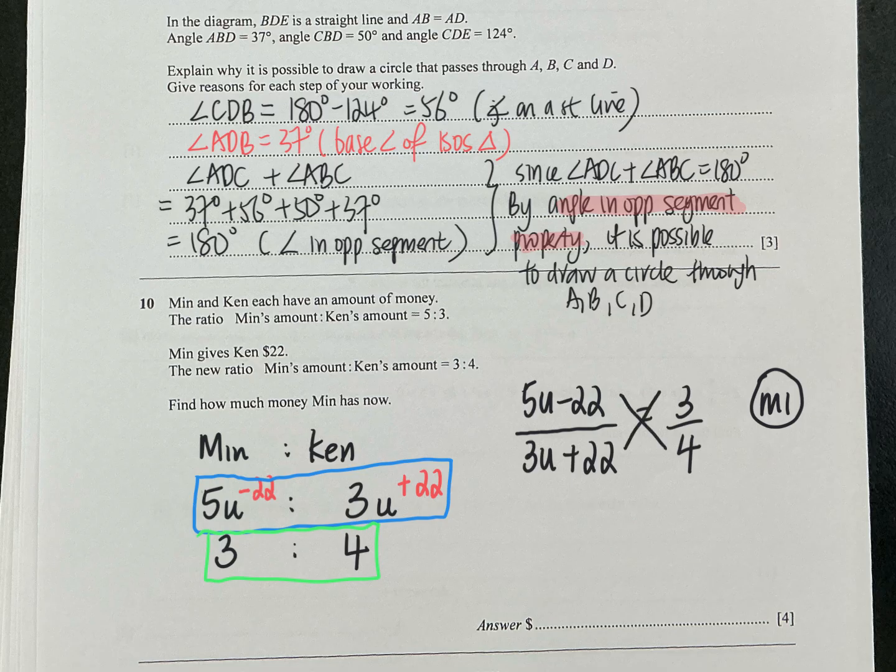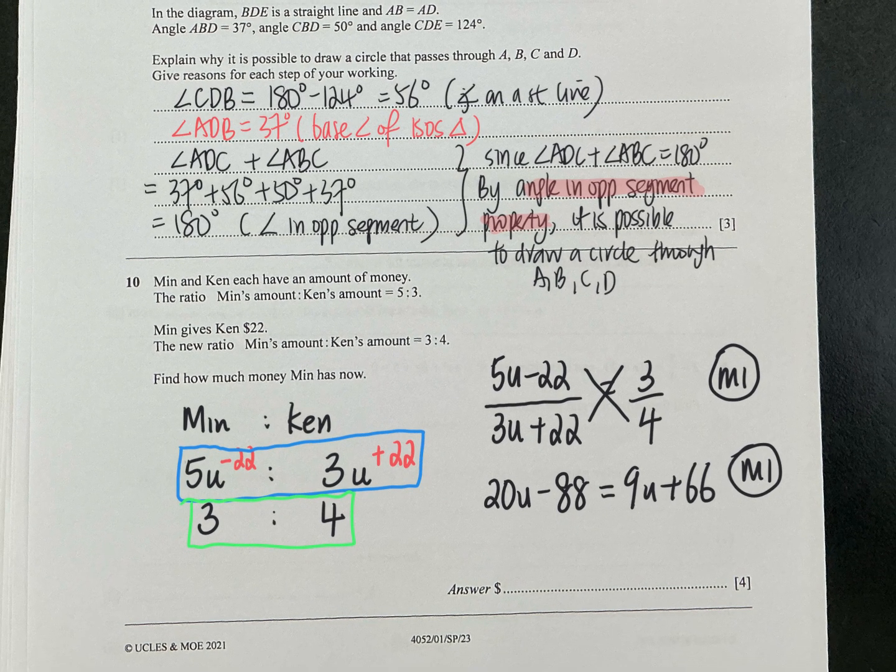Okay, second mark, cross multiply and simplify. Third mark is solving for U. So U is 14 per unit. So this is the third mark.